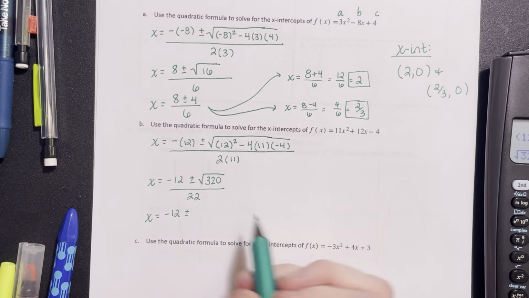But this fraction is not completely reduced, so we would want to reduce this as well. I know it's not going to be a pretty answer because we have this irrational value, the square root of 5, in it. If this was a word problem, we could put this in our calculator and get a decimal equivalent or approximation.